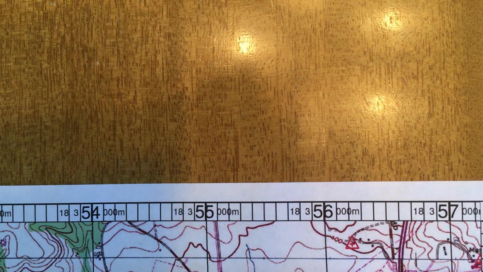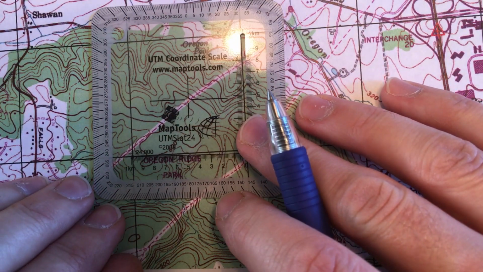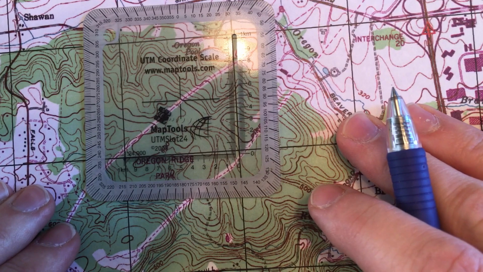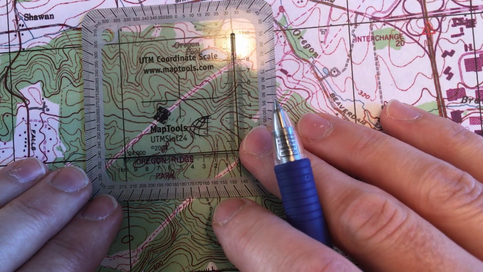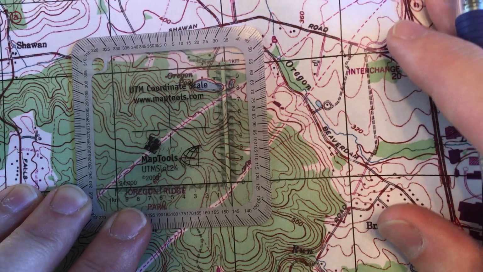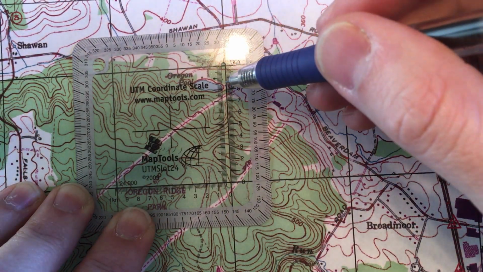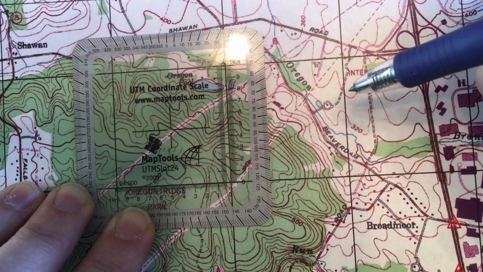Now, you pretty much always want to be doing this in pencil. I'm using a blue pen today because the blue actually does pop a little bit better on camera than what a pencil would. So again, I've got that. You can kind of see where I made that teeny tiny little mark.